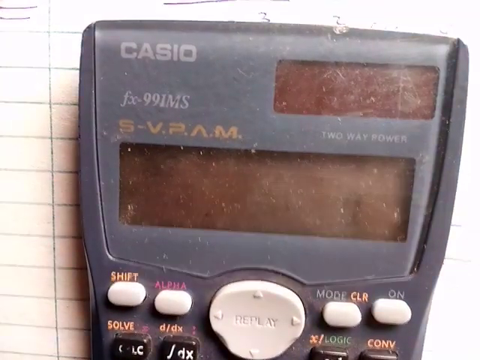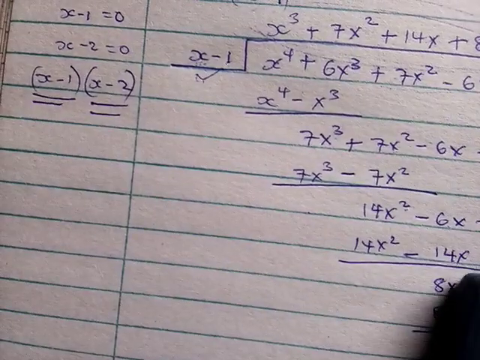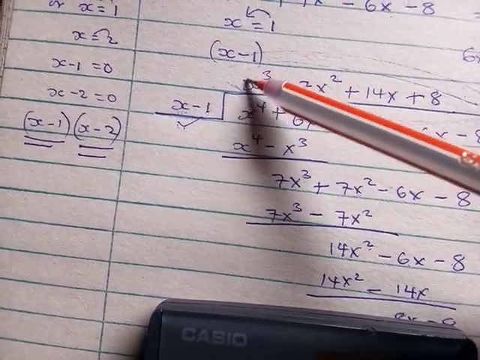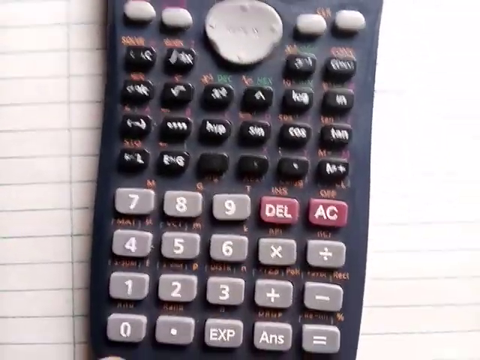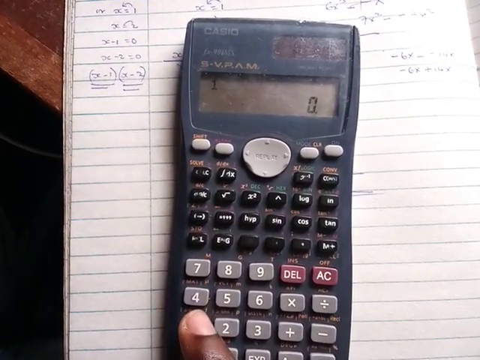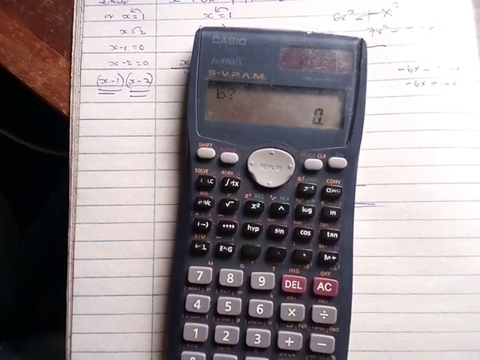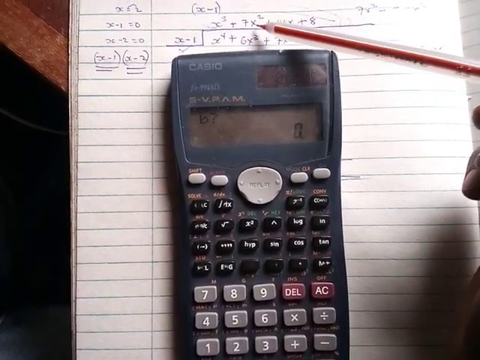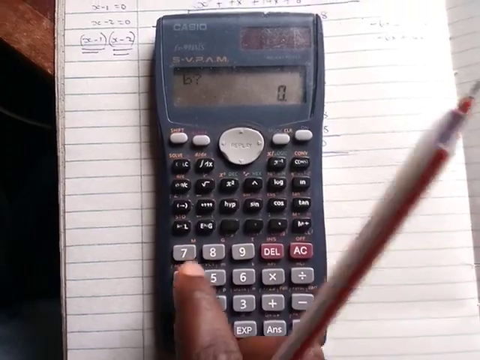Pressing on 3, it will be asking A. Are you seeing A with a question mark? That A with the question mark will be the coefficient of x cubed. Here the coefficient is 1. There is a silent 1 here. So you come here, you put 1. Then after putting 1, you press equal, it brings B. B, we shall put this 7 here. So you come and put 7.